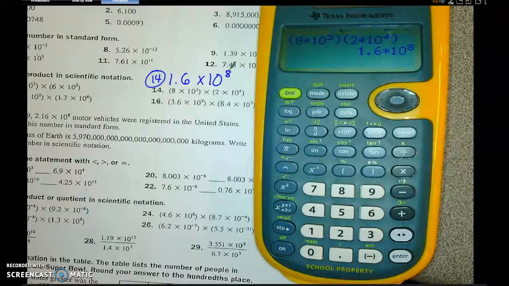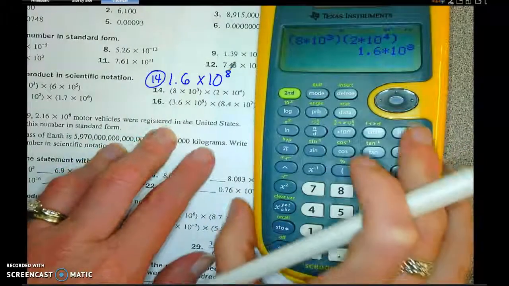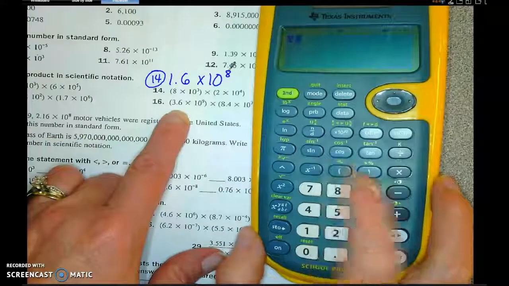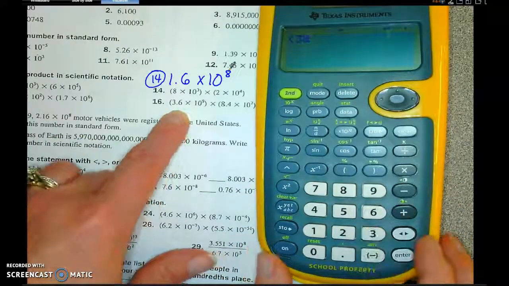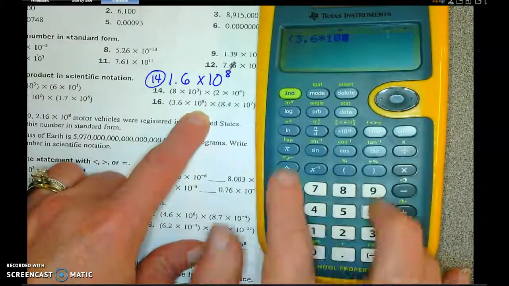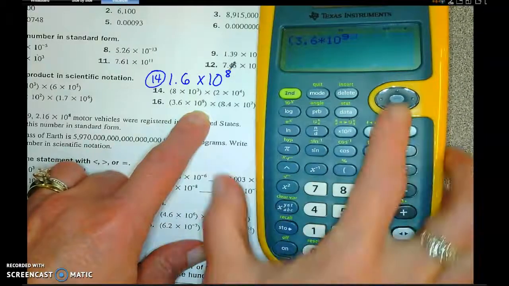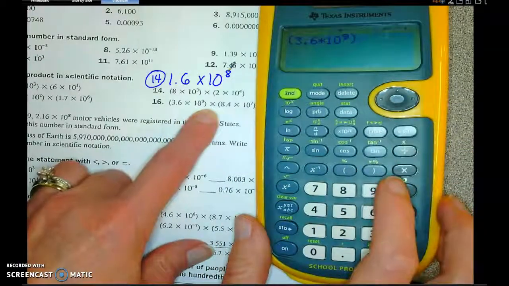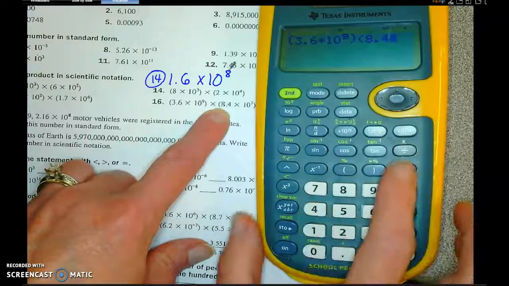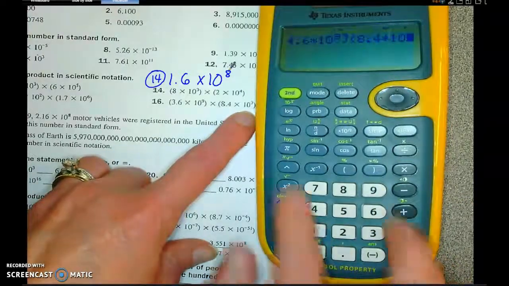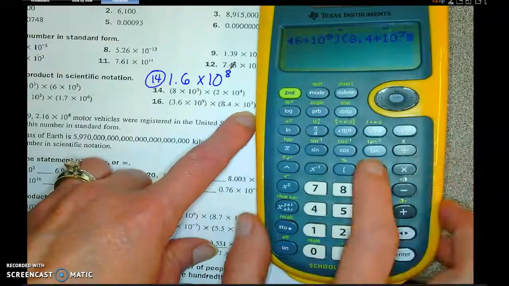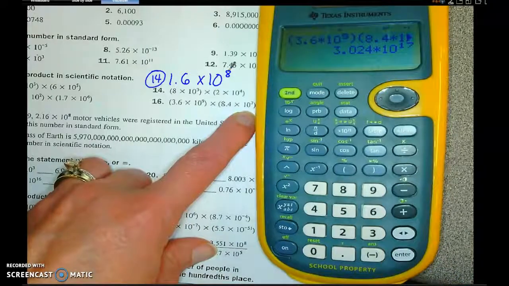Okay, so let's go ahead and also look at number 16. All right, so parentheses, 3.6 times 10 to the 9th, arrow over, close parentheses, parentheses 8.4 times 10 to the 7th, arrow over, close parentheses, enter.